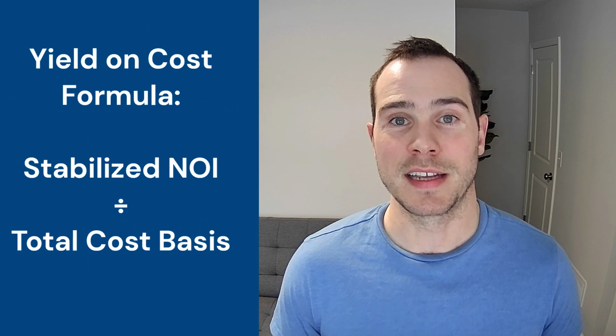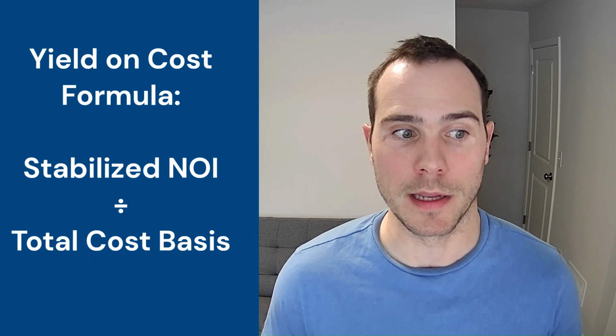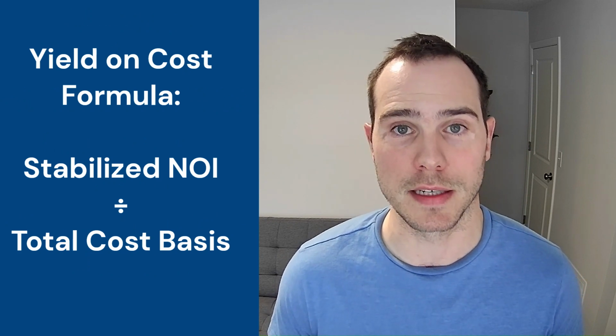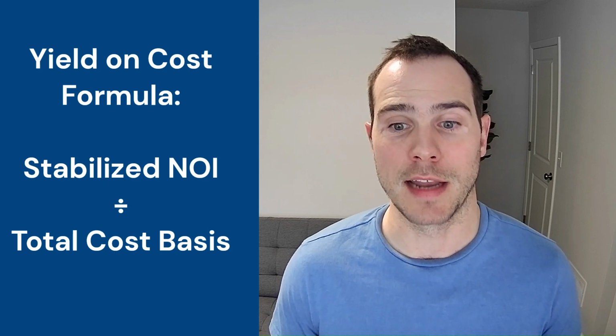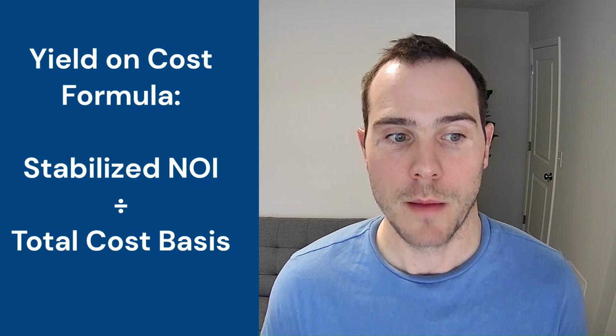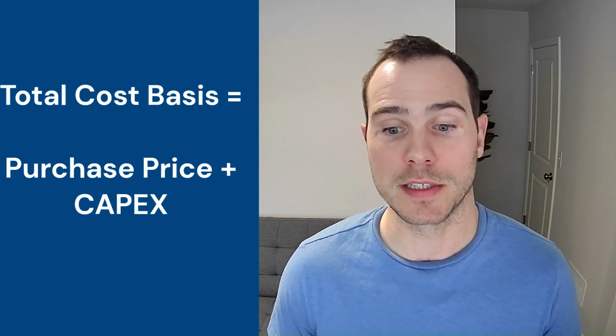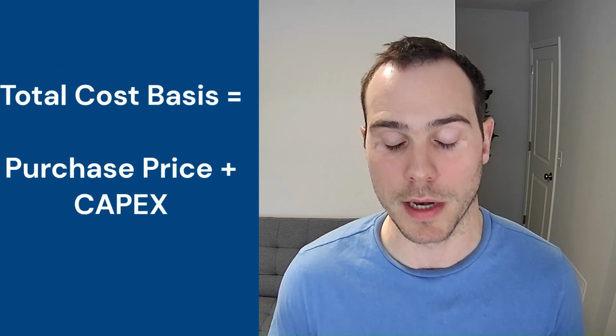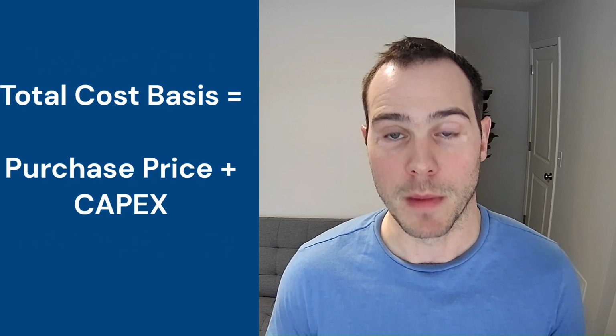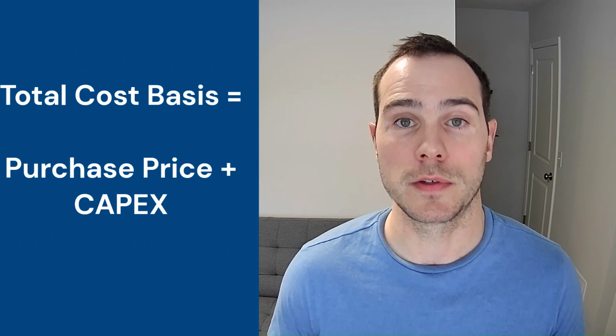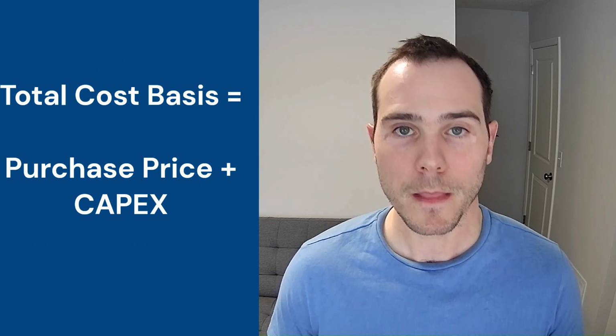The definition is that it is the stabilized NOI of the property divided by the total cost basis. The total cost basis not only includes the purchase price, but any costs of renovations, deferred capital, or other repairs that you as the investor are going to need to put into the property to make it suitable and make it attractive to your potential residents.